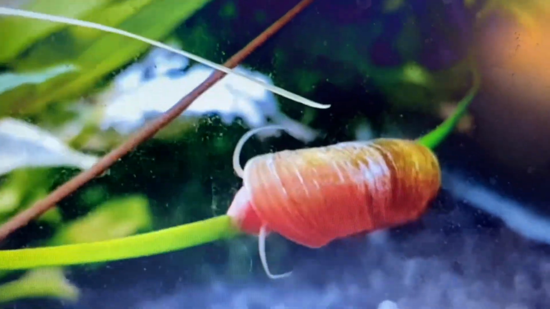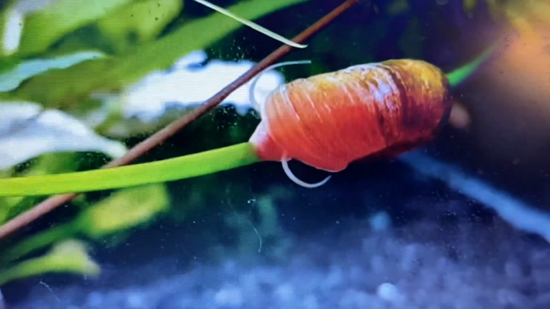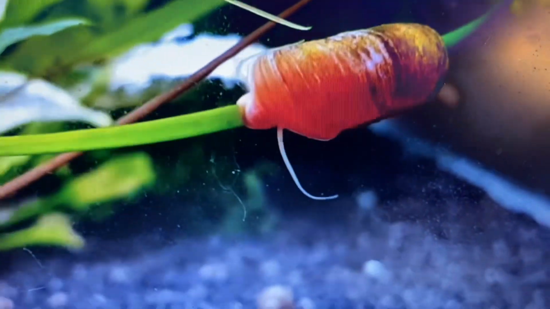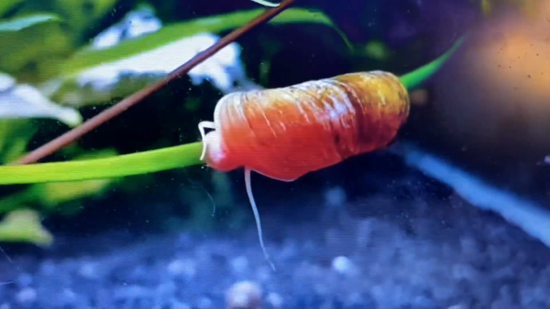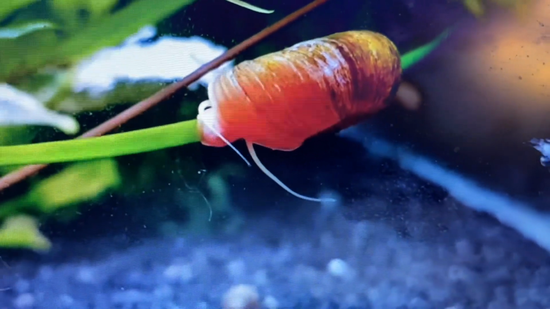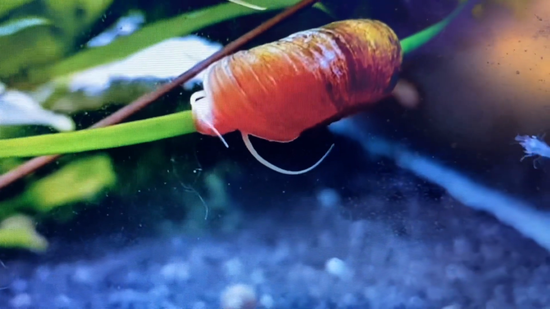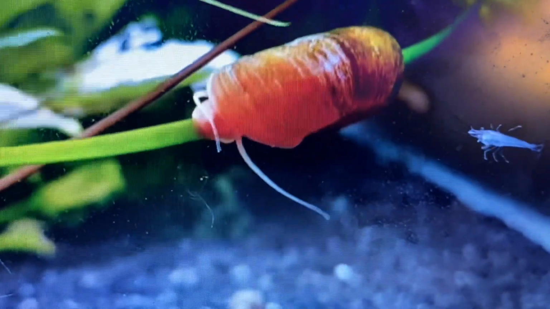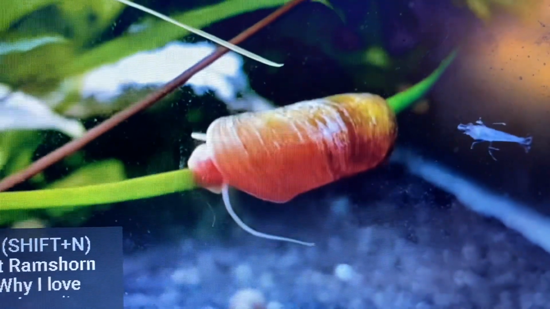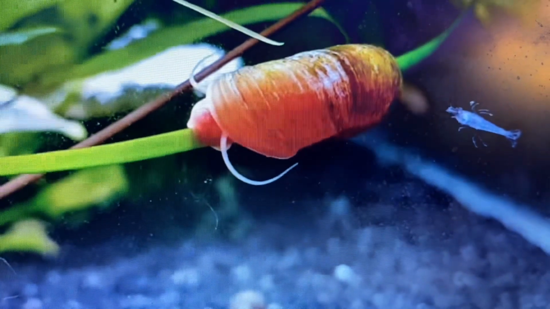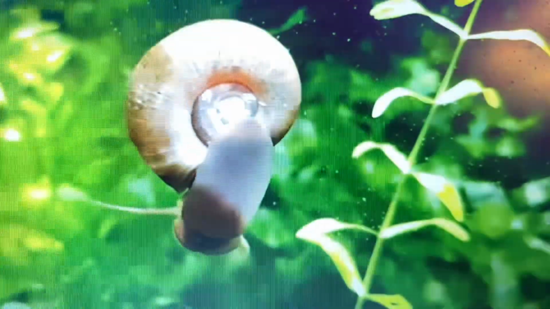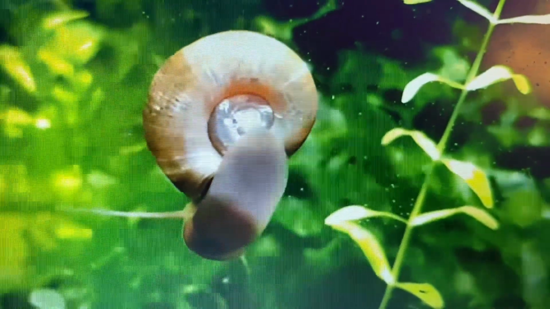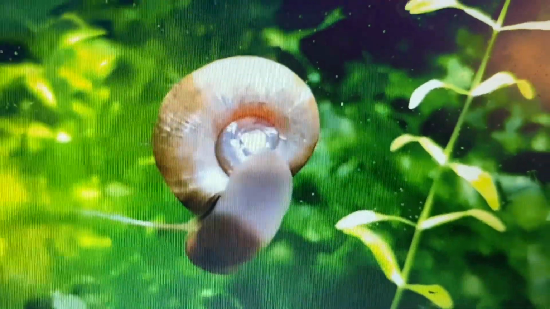This animal lives in the water with fish. It has no arms or legs. It moves slowly and it carries its house on its back. Do you know what kind of animal this is? It's a snail. It's a water snail. It's actually called a ram's horn snail. This is called a ram's horn snail.